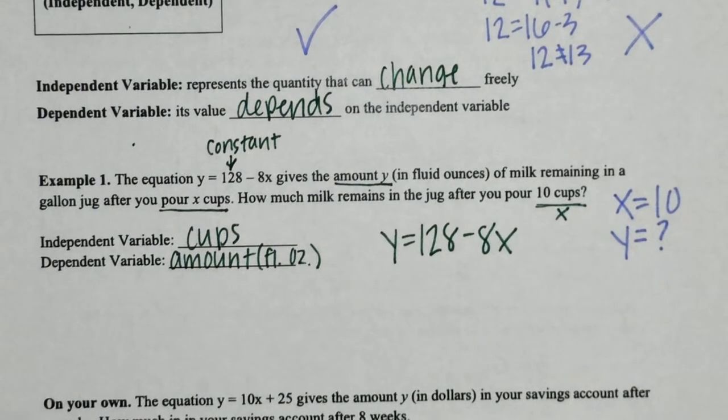Equals 128. No. I don't get this one. Okay, that's because you're not paying attention. I am paying attention. It just doesn't make sense. Okay.